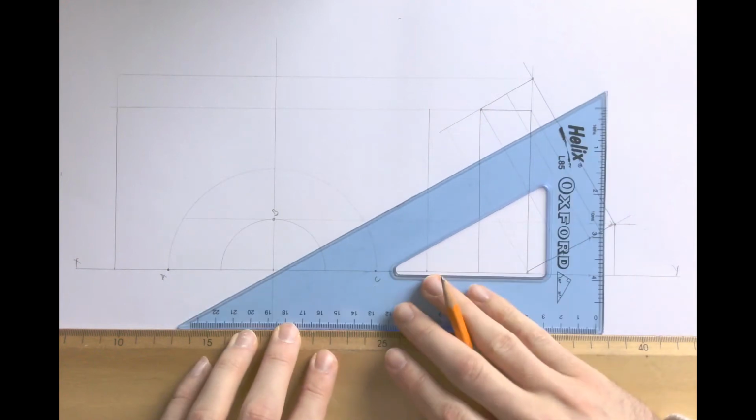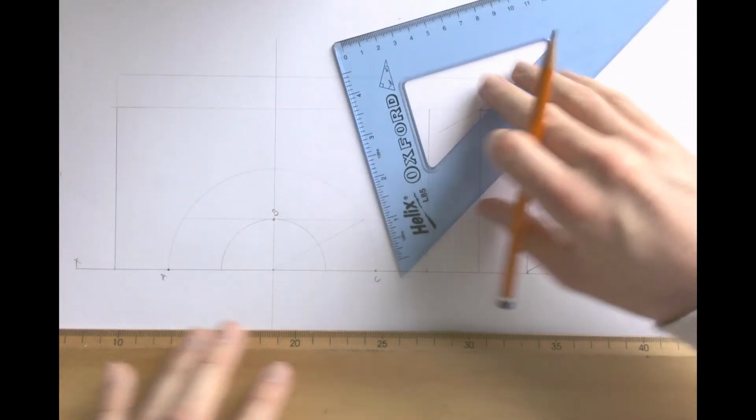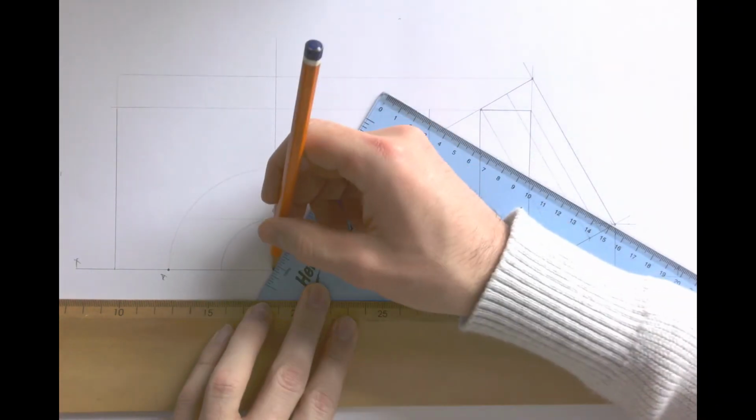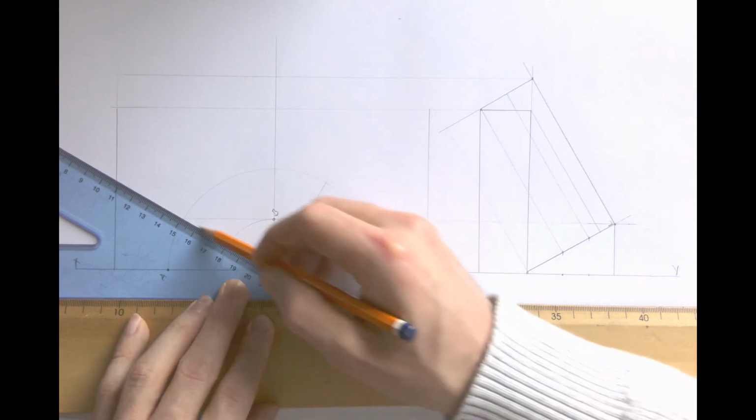Okay, to draw in the ellipse, usual method then, I'm going to divide it up with my 60-30 set square into 6 equal spaces. I'm going to use the circle method to draw it.